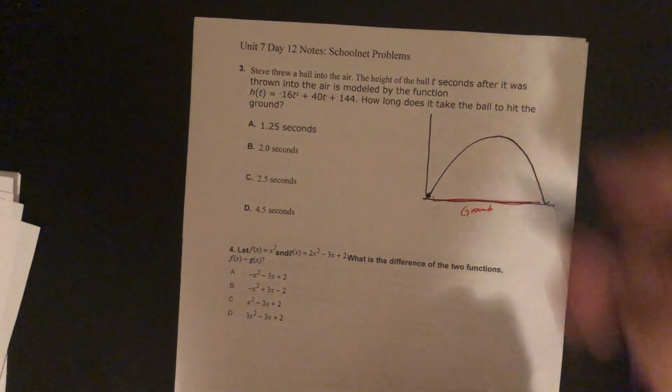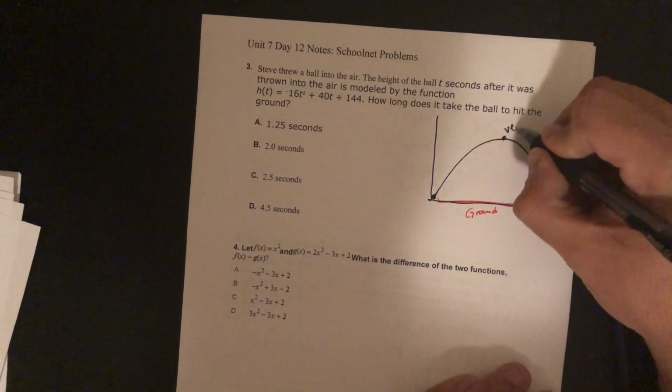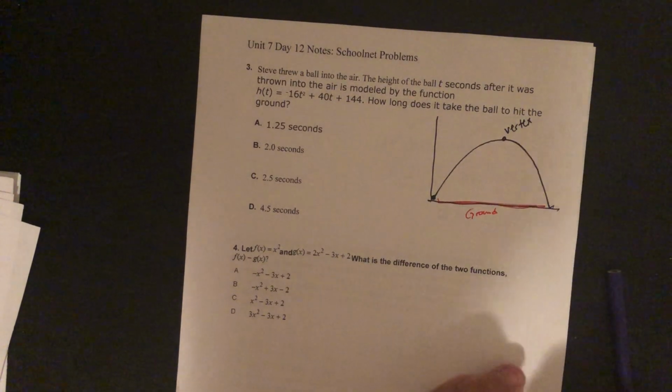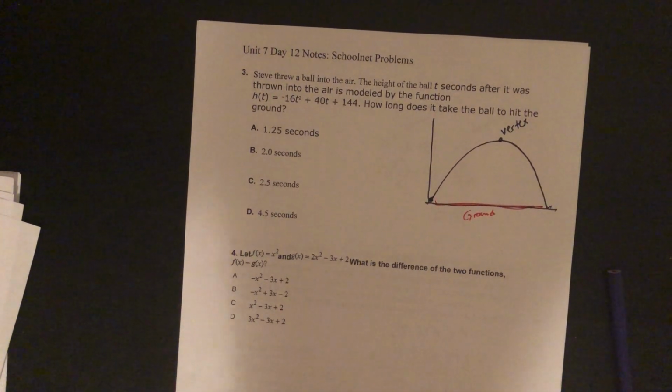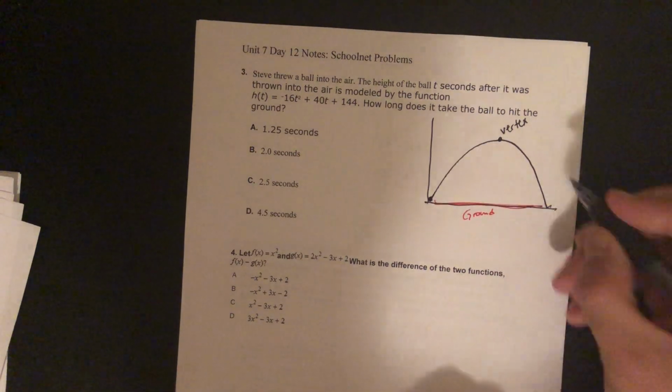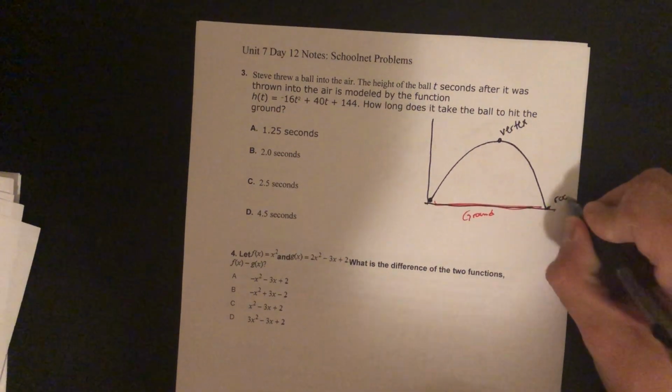Now, clearly, all the way up here is your vertex, which is the maximum height, and how long it takes for this ball to hit the maximum height. And then, of course, this is your roots.